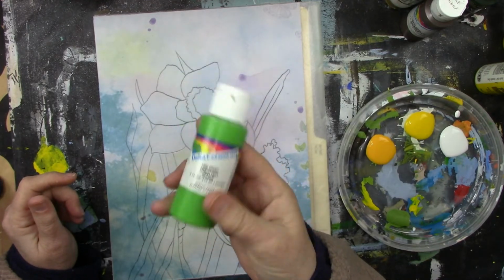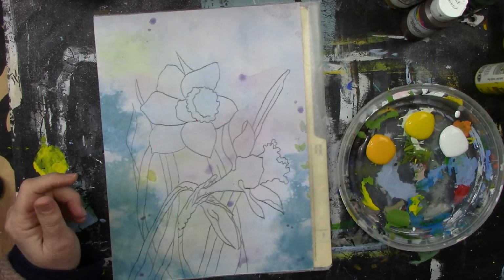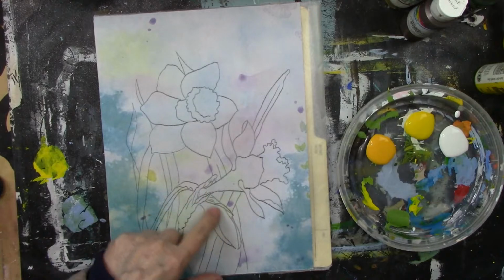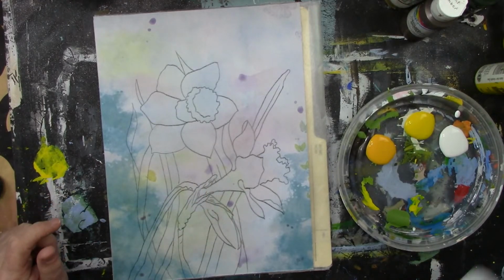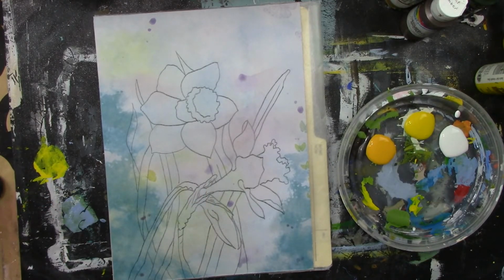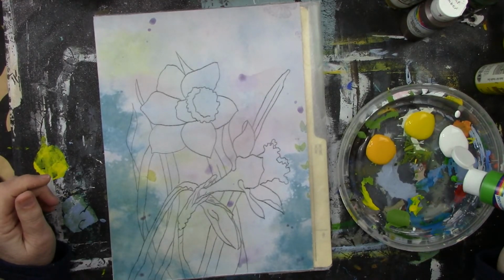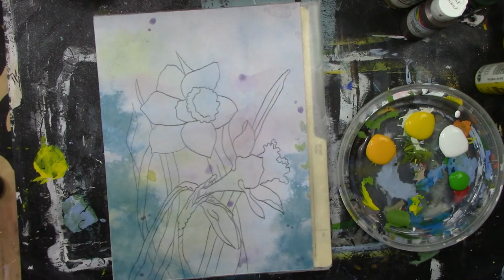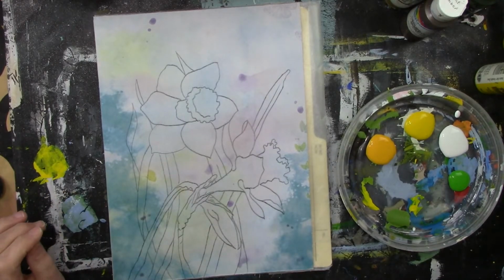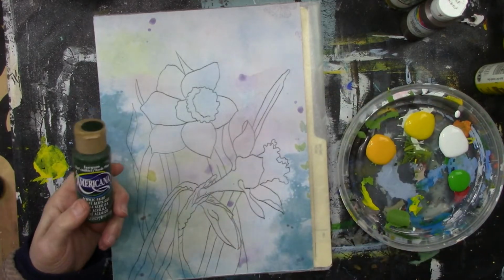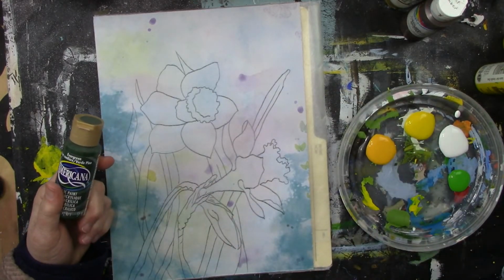And we'll need a little bit of this for around these areas of the buds. So just a little bit of that. Egg yolks. Yeah, that's the good description. And then I've got some either evergreen or, let's see, what else have we got here?